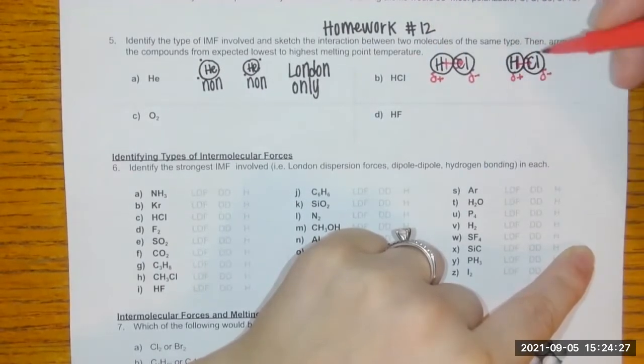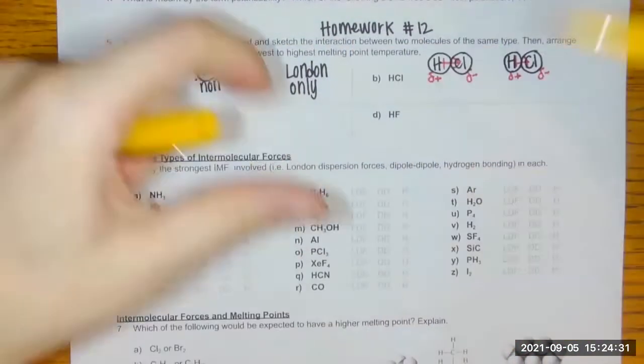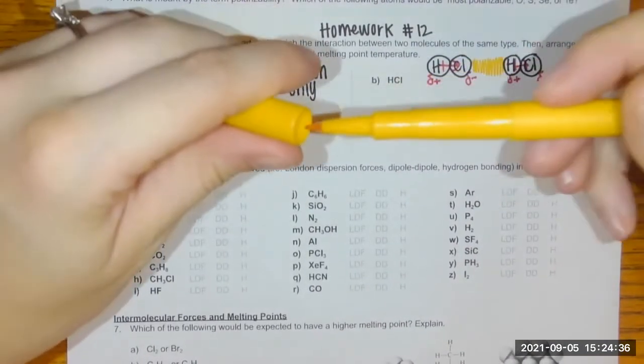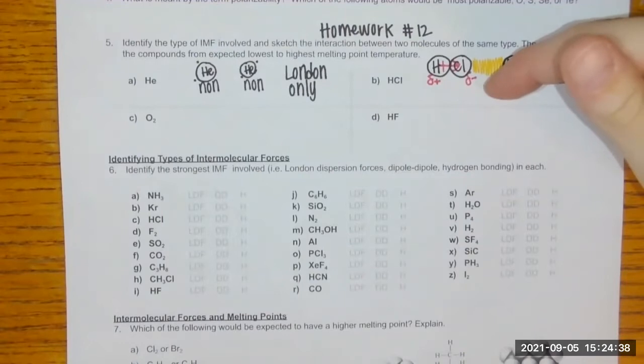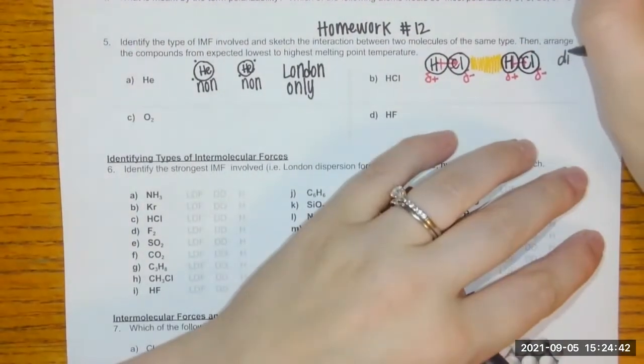They're both polar. 2 polar molecules are going to have an IMF there. And this type of IMF would specifically be dipole, or just dipole.